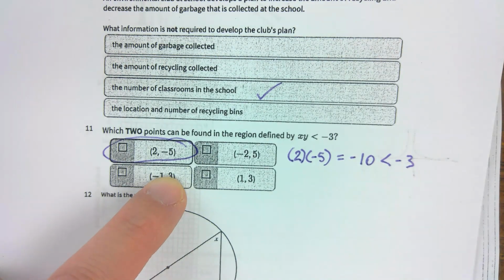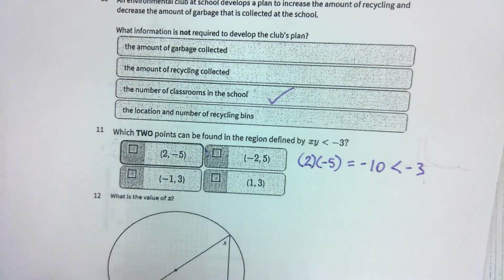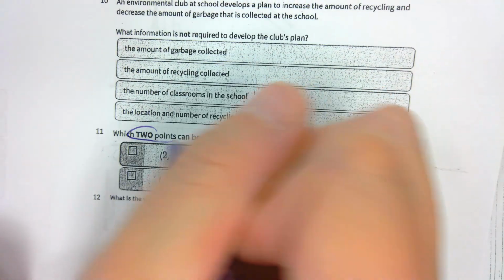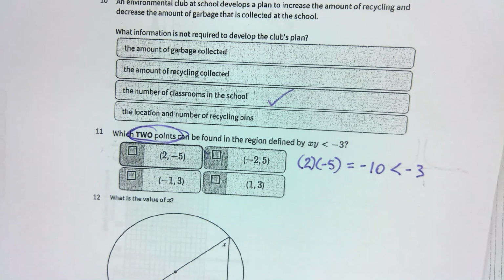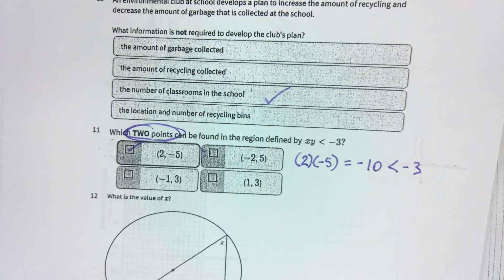Yep, so that's right. Check mark. Oh yeah, by the way, on the EQAO, it will have these questions where it asks you to select 2. So make sure you select 2, because if you select 1, when you try to submit it, it will say that your question is incomplete.